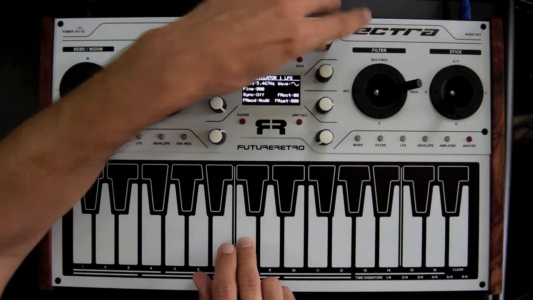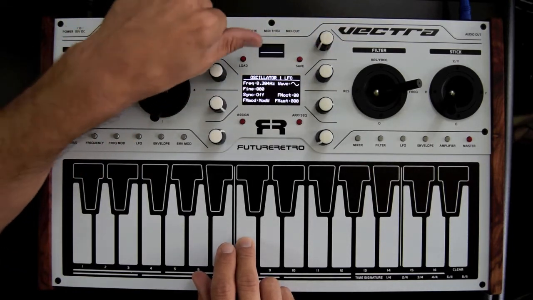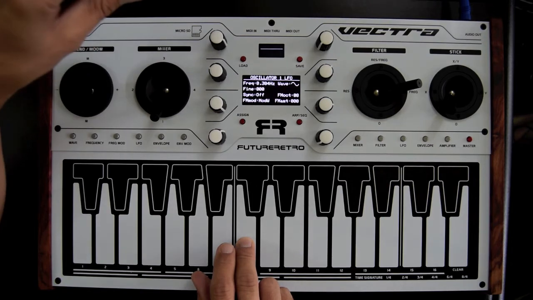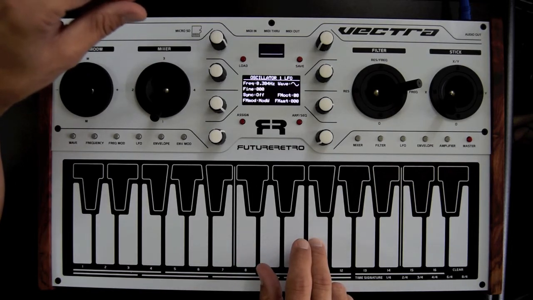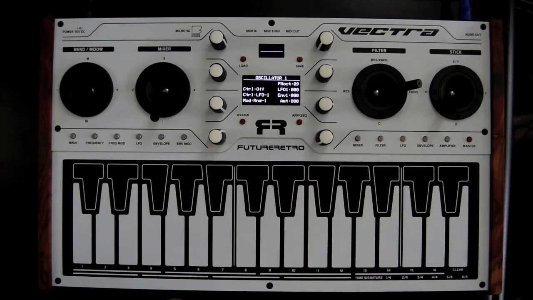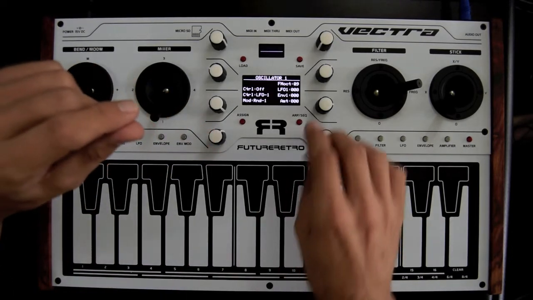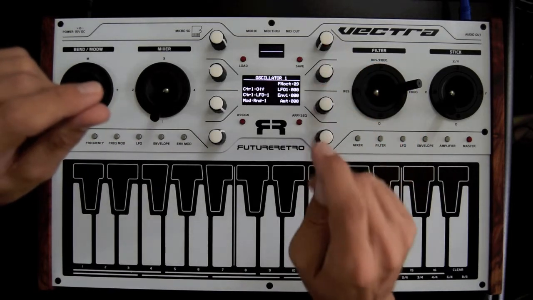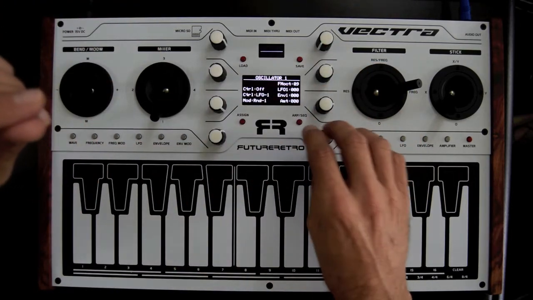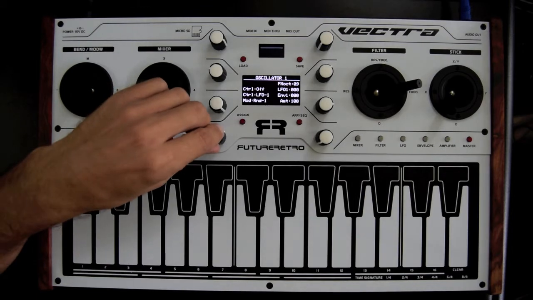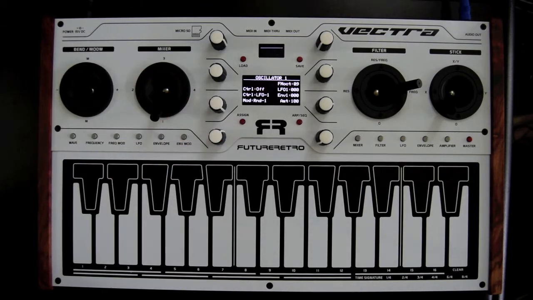Let's go back to a sine wave. Let's clear that out. Now, finally, let's take a look at these auxiliary mods here. So you've already got your LFO and your envelope that's dedicated to every oscillator, and the auxiliary allows you to add one other element to that mix.